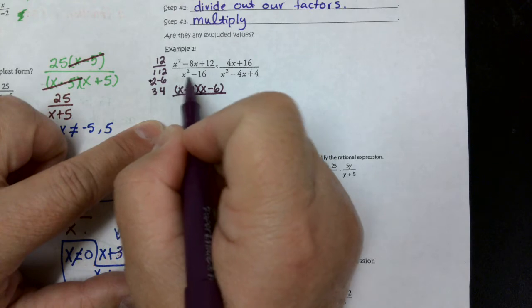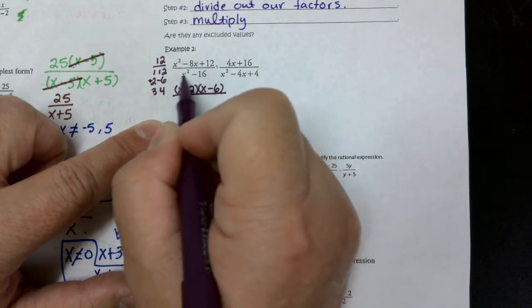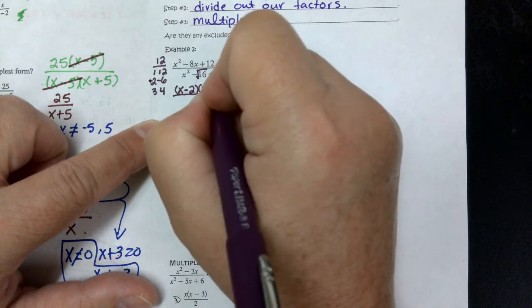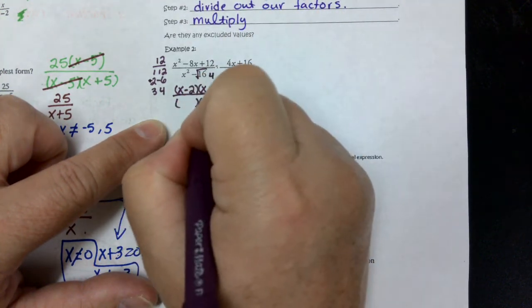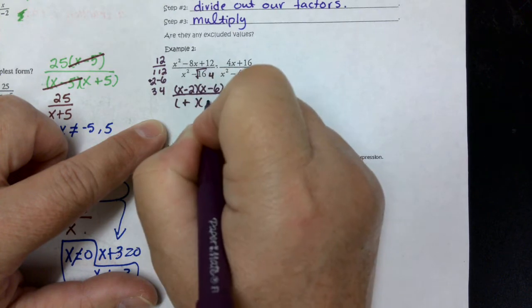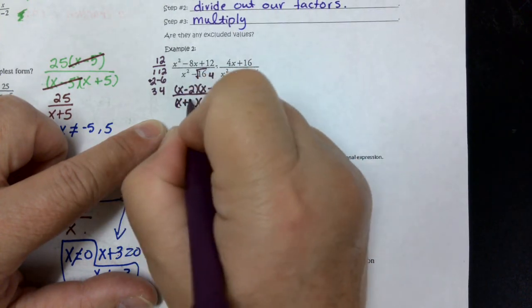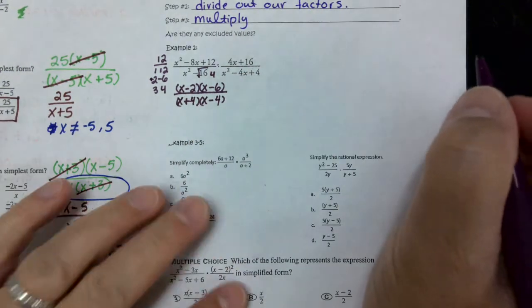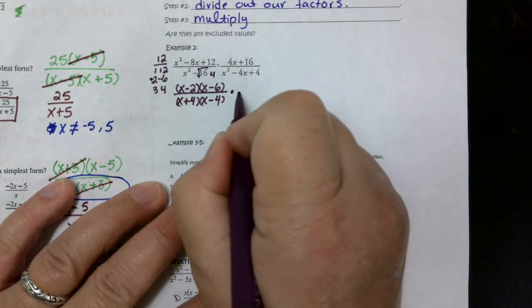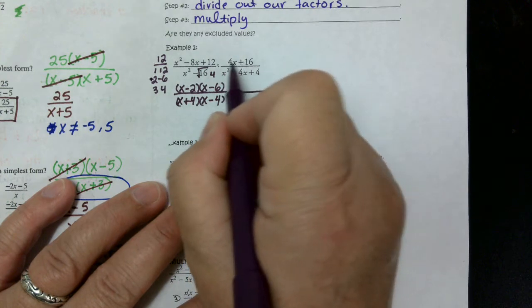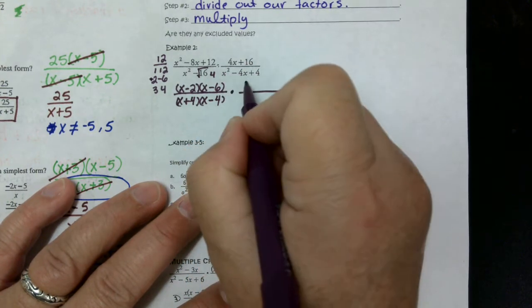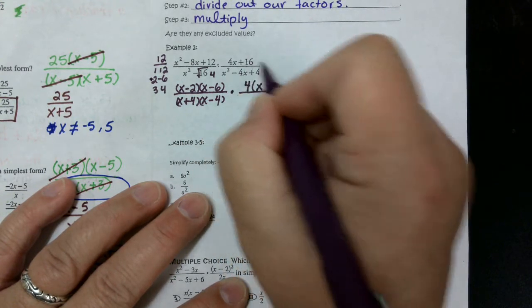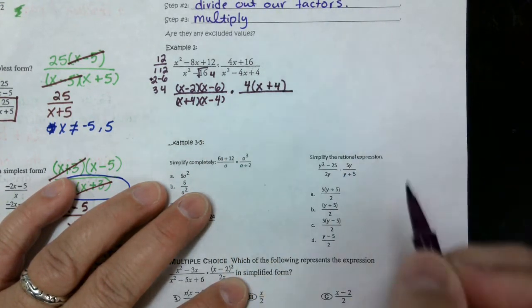For my denominator, I notice that this is a difference of 2 squares. The square root of 16 is 4. So I can go ahead and write that as a sum and difference of x and 4. Okay, I'm multiplying. Up here, I have a GCF of 4. 4 divides into that x times. 4 divides into 16 4 times.